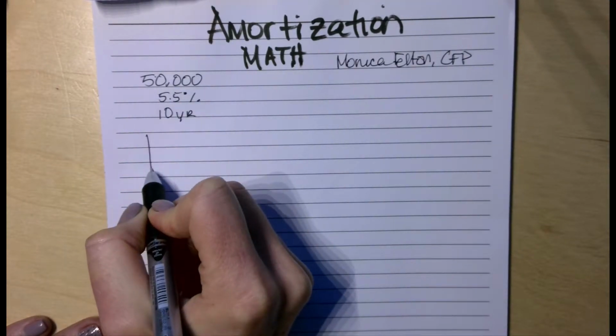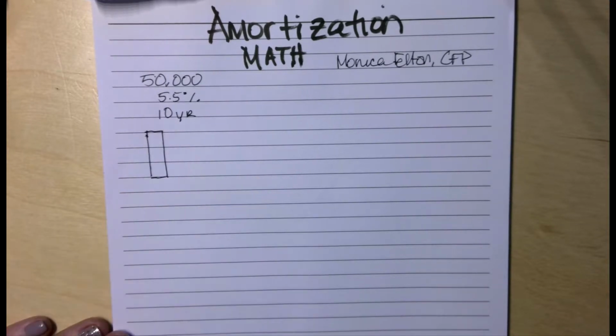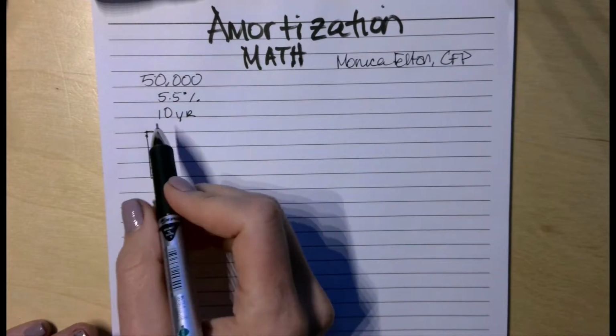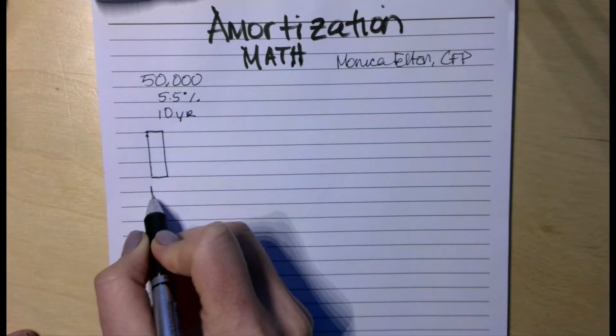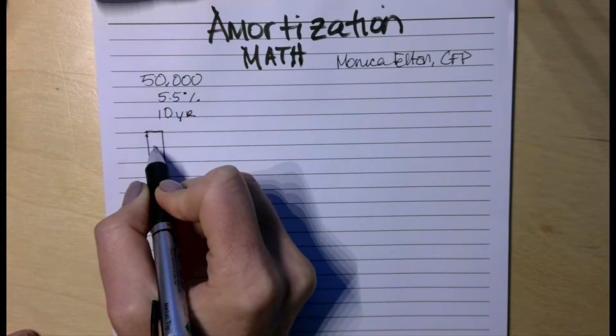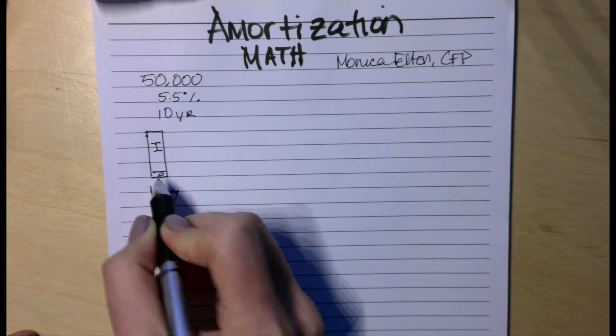So in the beginning of an amortized loan, and an amortized loan is anything like a mortgage, a car loan, even credit cards, when we amortize that first payment, what you're going to see is tons of interest and very little principal.